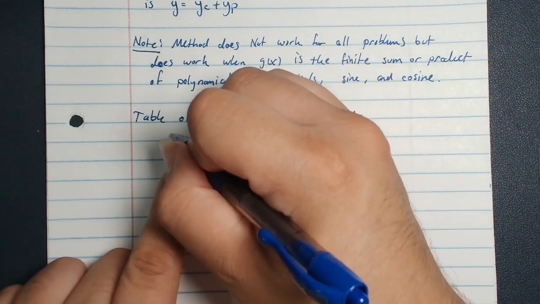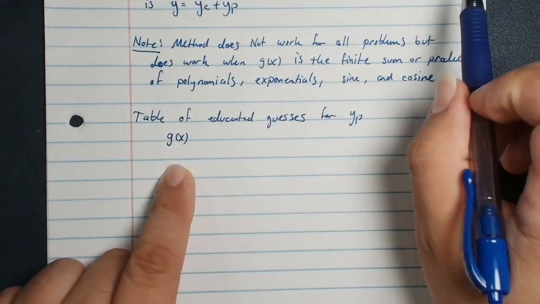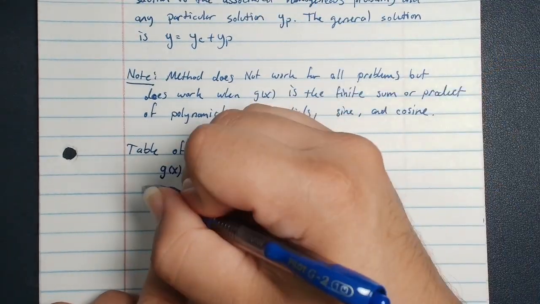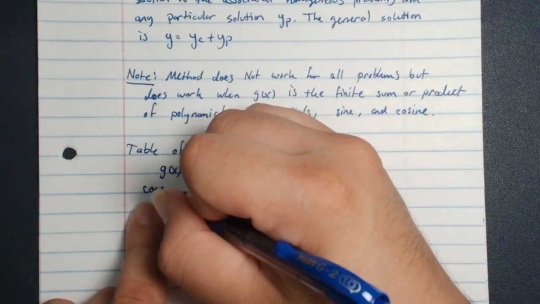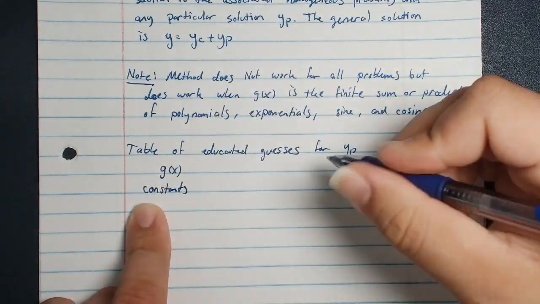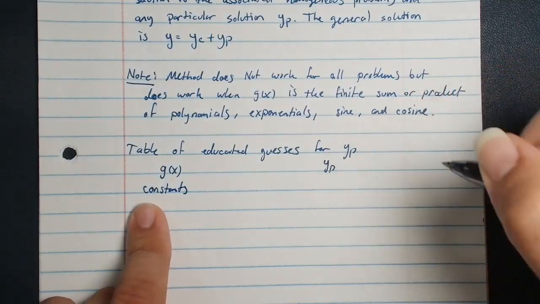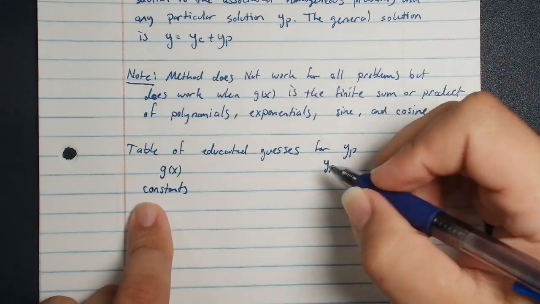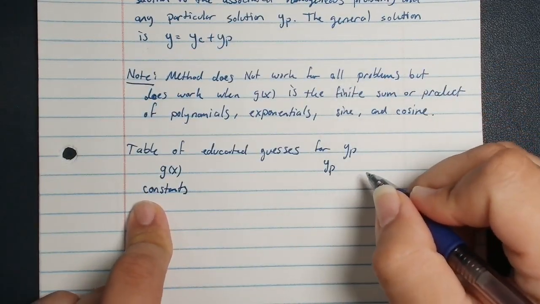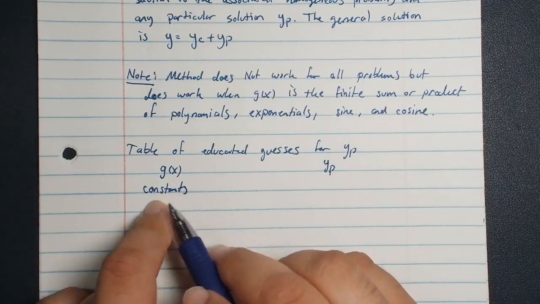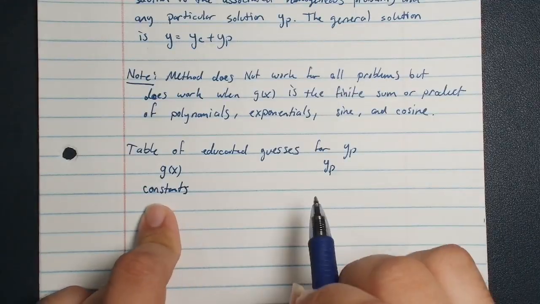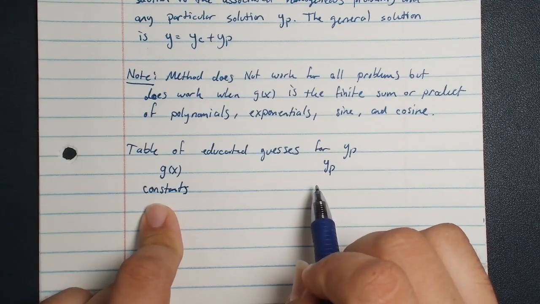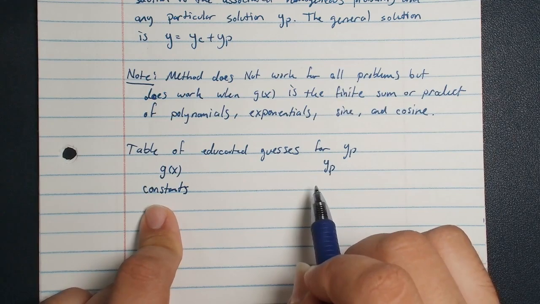If your input function, your g of x, is a constant, which constants are technically polynomials, then our particular solution should also be expected to be a constant. Does it have to be? Well, we'll see. The educated guesses are a starting point. Oftentimes that will be the answer, but sometimes it'll require a little tweaking, as we'll see.